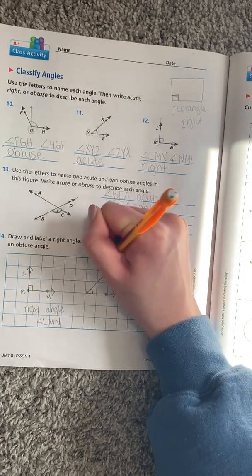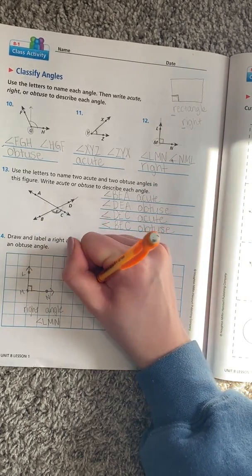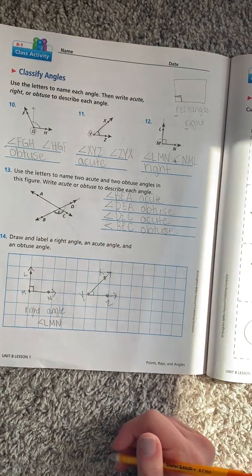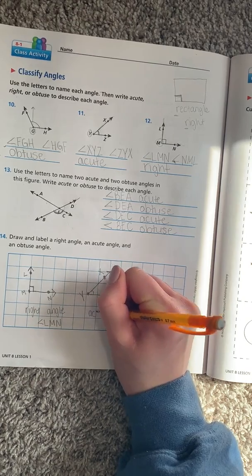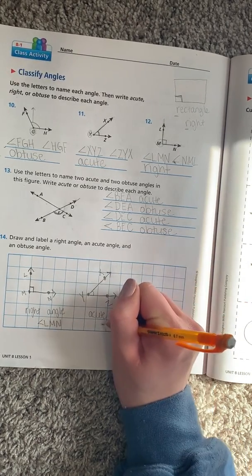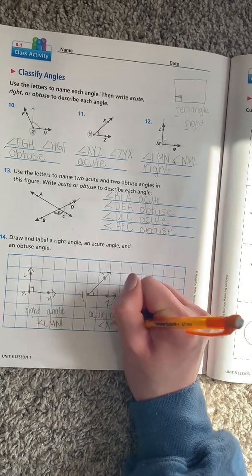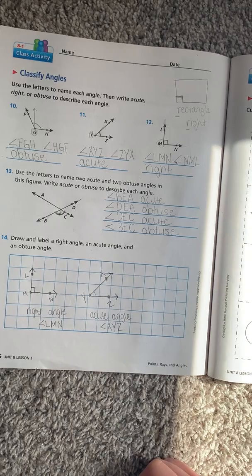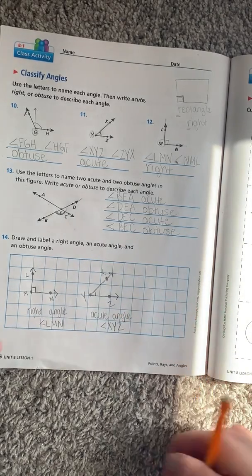We could do X, Y, Z. So we have an acute angle, and we can name that X, Y, Z, or you could do Z, Y, X.